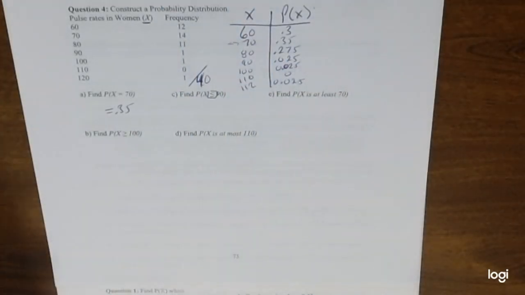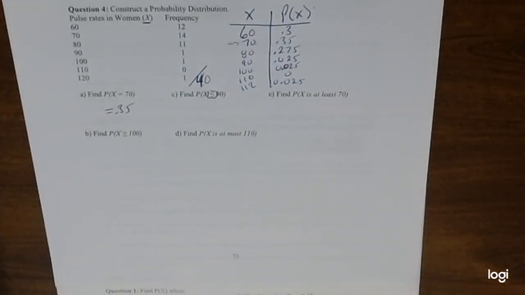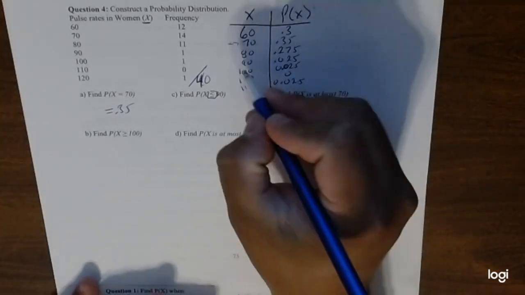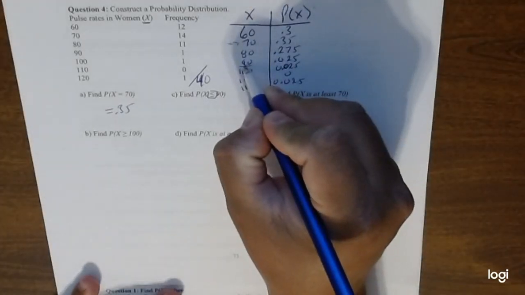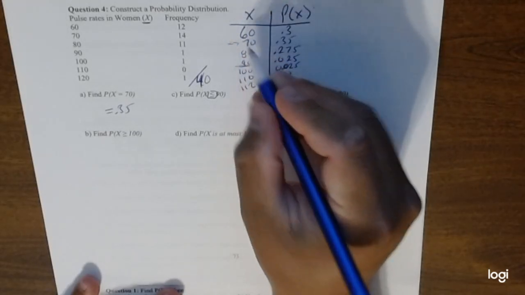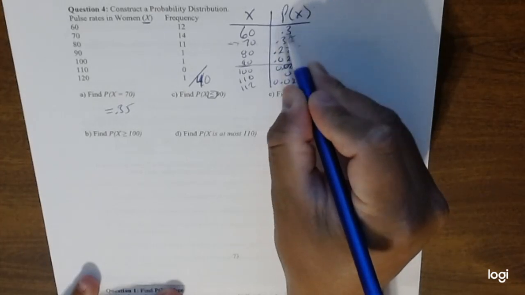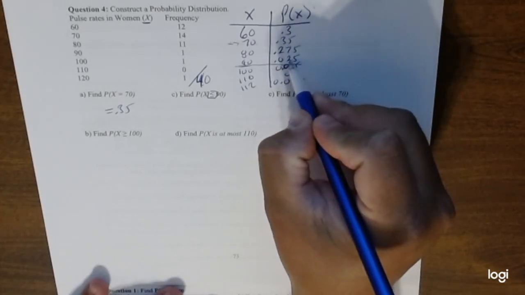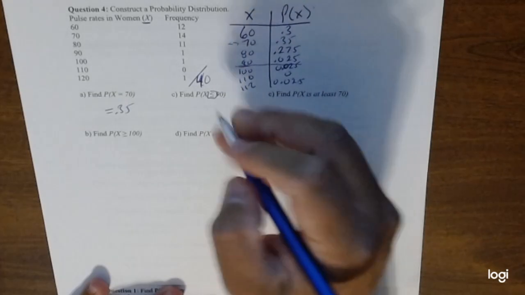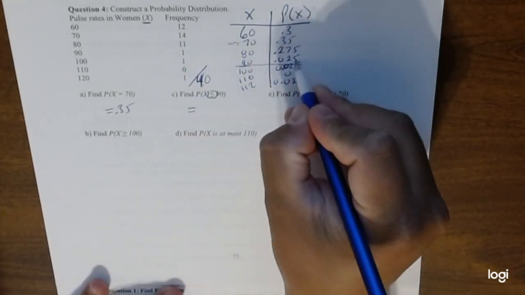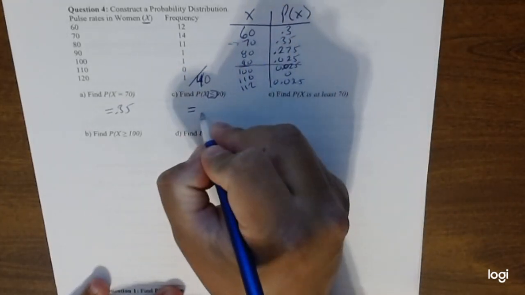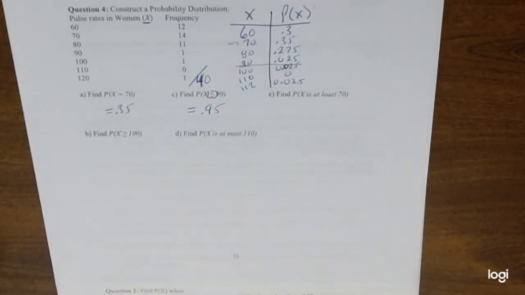So notice it has an inequality there, right? So we want to find the probability of x being less than or equal to 90. Okay, so less than or equal to means smaller or exactly the same as 90, right? So here's 90, but I want everything at or below it. So I'm going to add everything from here down, and that's going to be my final answer. If you add everything from here down, because that's everything less than that, well, what's all this added up to be? It should give you 0.95.